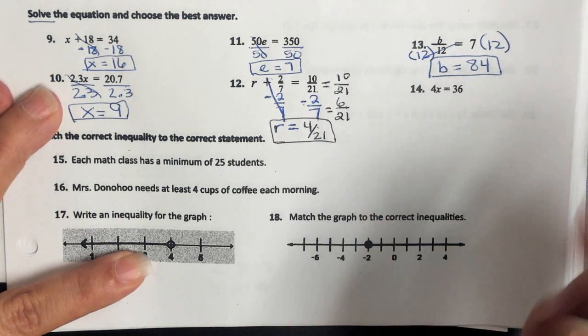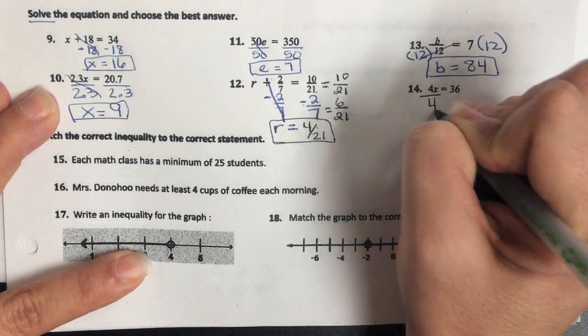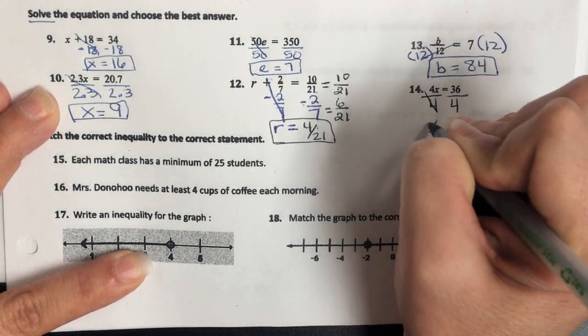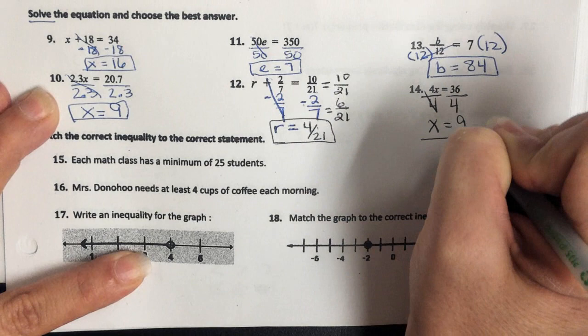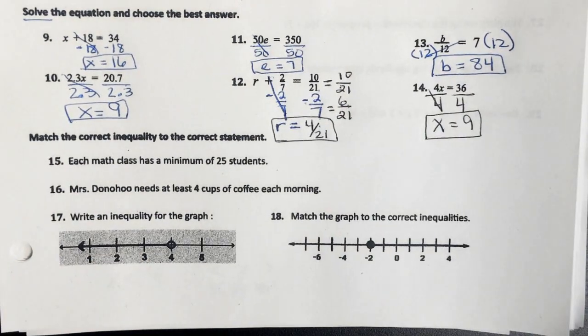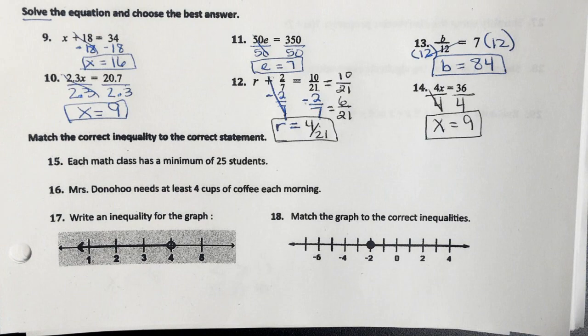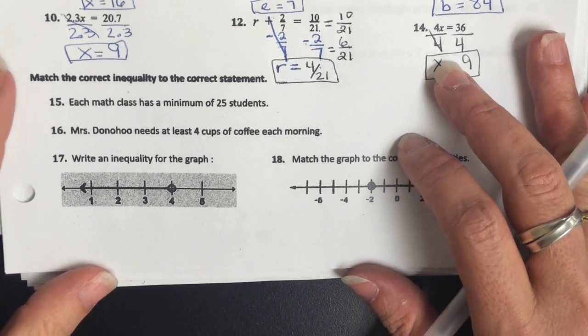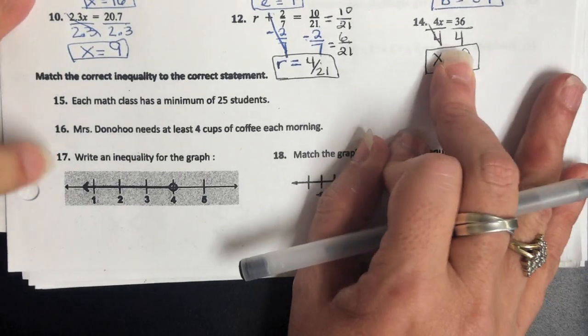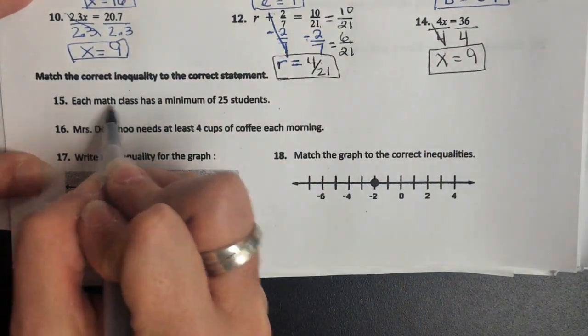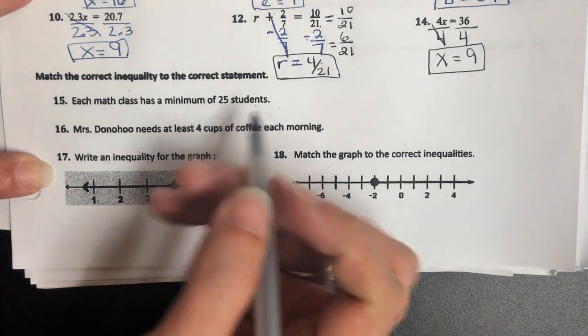Okay, and 4 times x, the opposite is divide. Okay. Now, on the next part, this is where we're going to write an inequality. We're not matching yet, that's on the test, but we're going to write an inequality. So it says each math class has a minimum of 25 students.